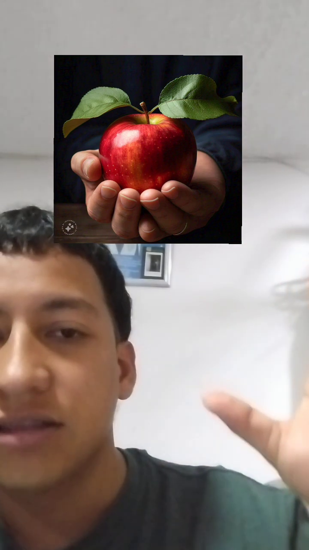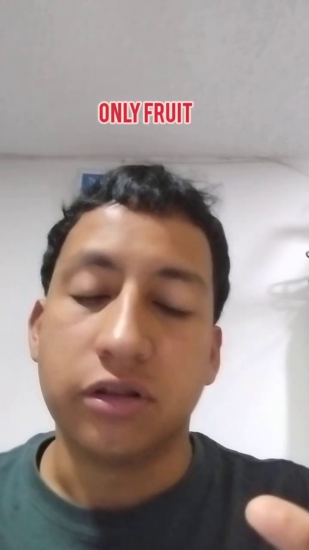Bring some fruits like apple, mango, banana, grapes, and the idea is that each student repeats the name with the correct pronunciation many times, one at a time. For example, this is an apple, manzana. The materials are only the fruits.